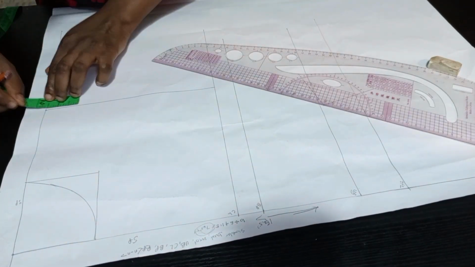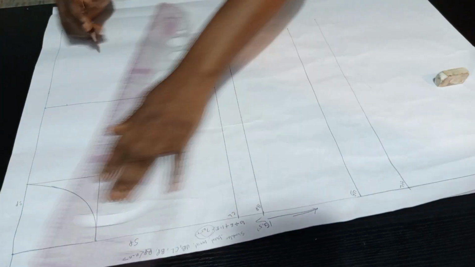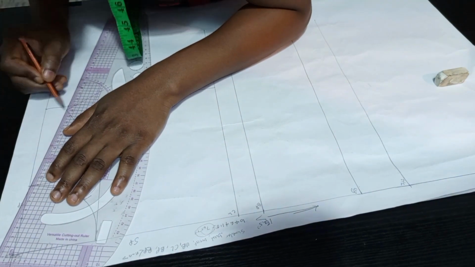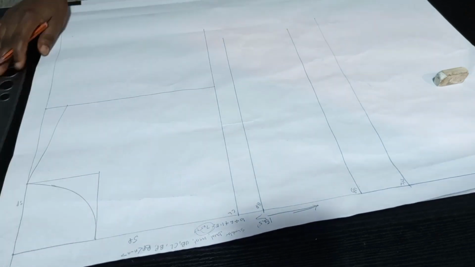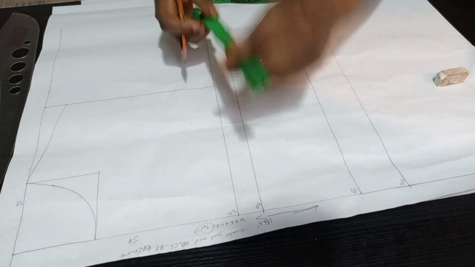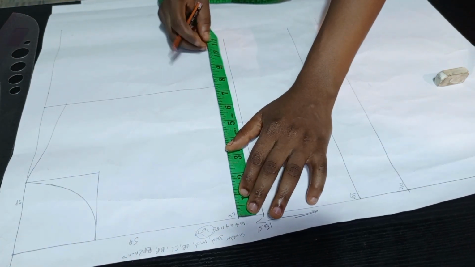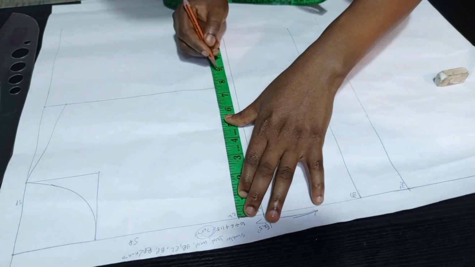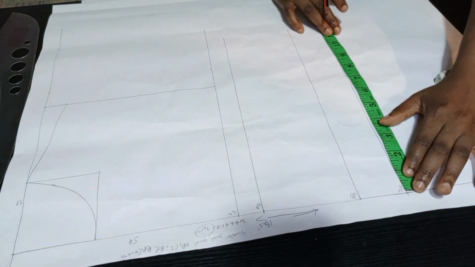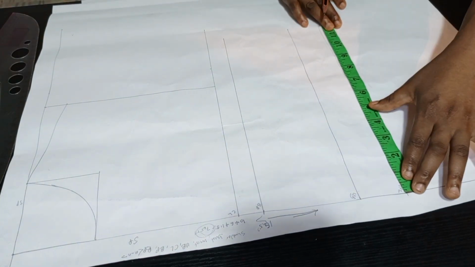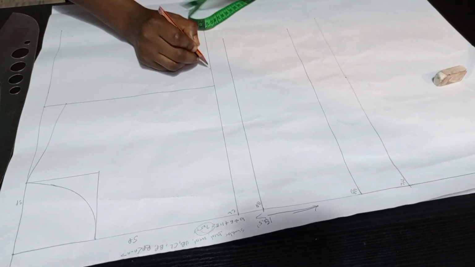Now for my shoulder measurement, I'll come down by 1 inch. Some people usually come down by 1.5, but for this tutorial I'm going to come down by 1 inch. Now I'll come to my chest line. My bust measurement is 36 inches. 36 divided by 4 gives me 9 inches, so I'll measure 9 inches here. Also, my waist measurement is 28. 28 divided by 4 is 7. So I have my bust measurement and my waist measurement.